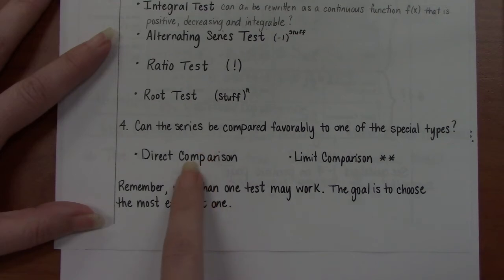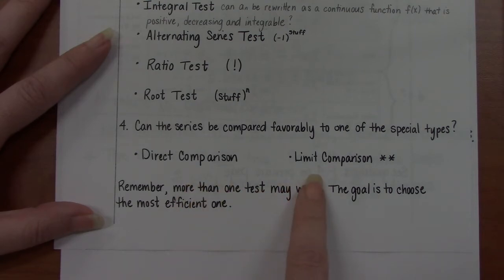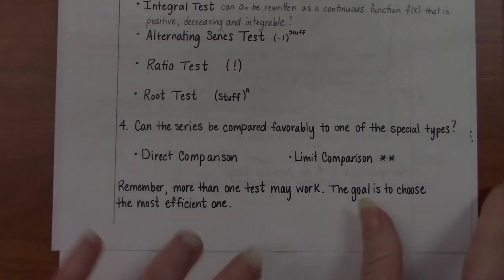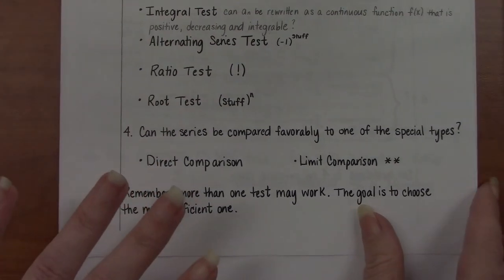So remember, direct comparison requires the inequality, and you have to make sure you set the inequality up the right way. And the limit comparison is where we stack them and do the limits. And remember, it's a little more robust, so we can flip the limits right or left. So just remember, one or more tests may apply. It doesn't matter if you pick a test different from what I picked. As long as it's appropriate, you can do it. So there is more than one way to get here. So now, the front page are the 4 questions.